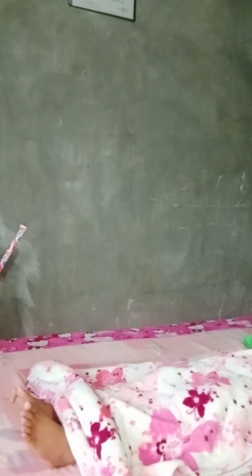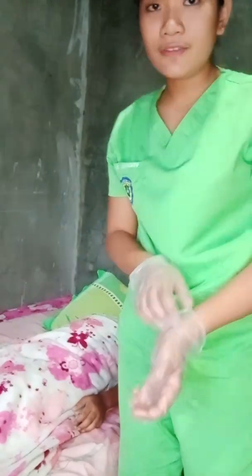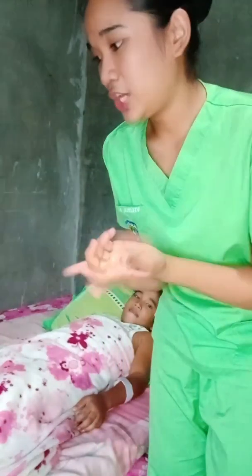Okay. And then after that, you need to remove gloves and discard all the materials used in the appropriate receptacle. And then don't forget to perform hand hygiene. And lastly, you need to document the procedure you have done in the client's chart. Okay, that's all, ma'am, for the application of topical medication. Thank you.